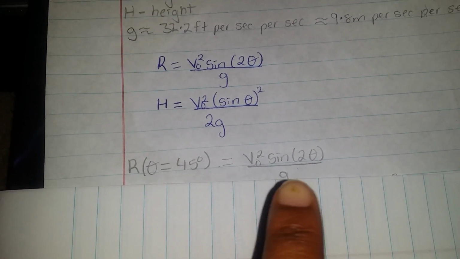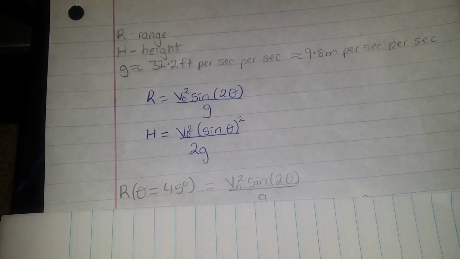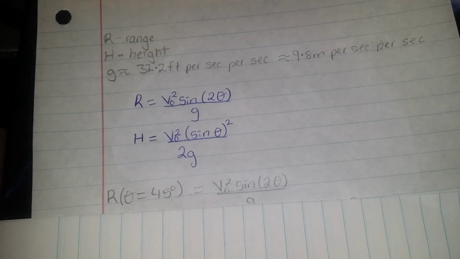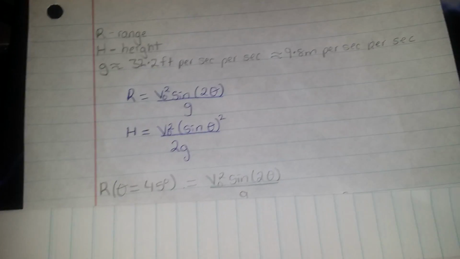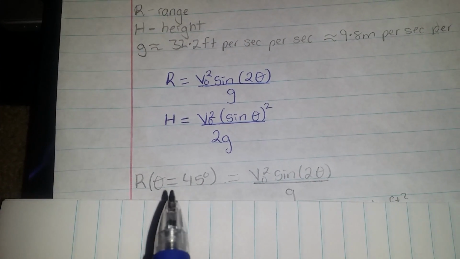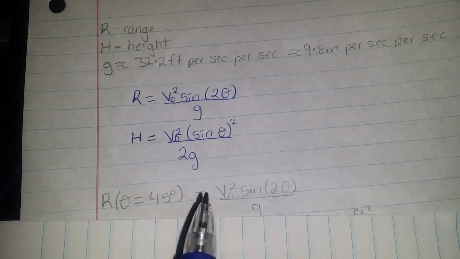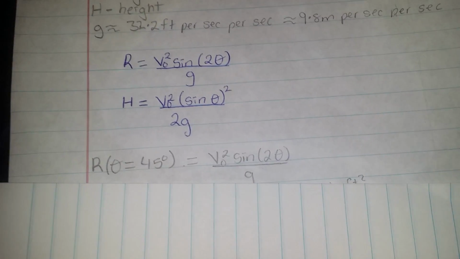To find the range, we just have to use the formula first and plug in the numbers. Where did the 45 degrees come from? Well, the 45 degrees came from the problem; it was given to us. It was presented as the projectile is fired at an angle of 45 degrees. So I assume theta equals 45 degrees in the formula.